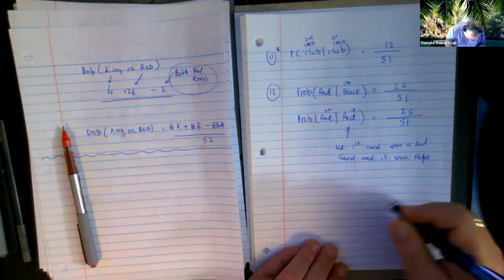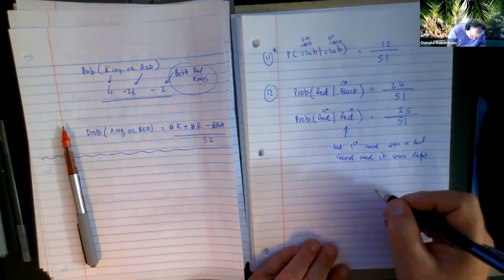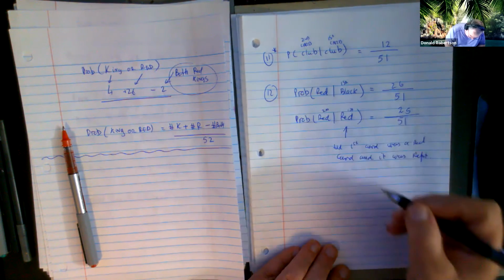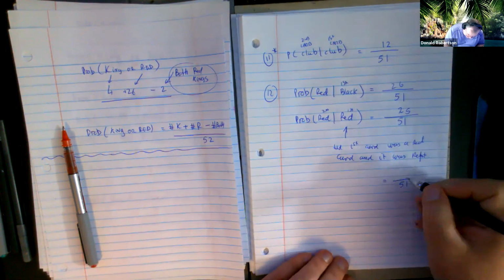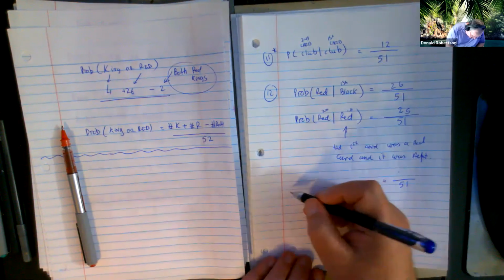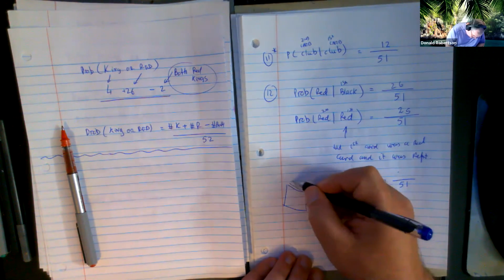So that means it was used up. So when you come to taking the second card, you've only got 51 cards left to play with and 25 of them are red.